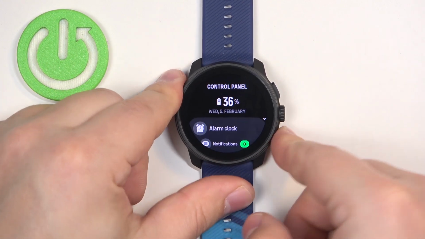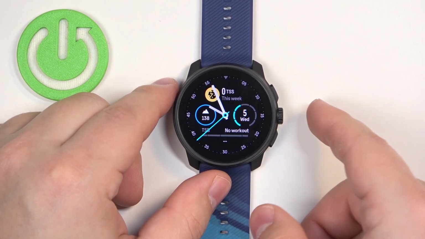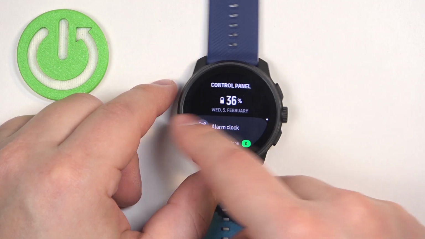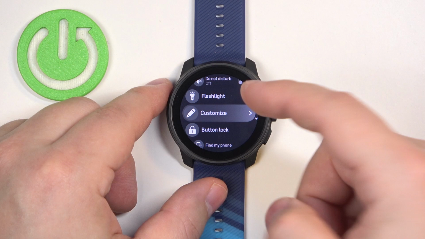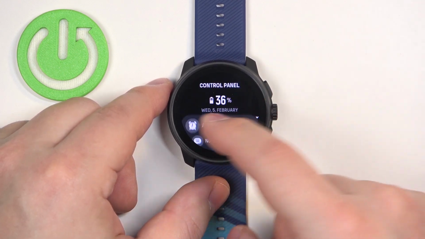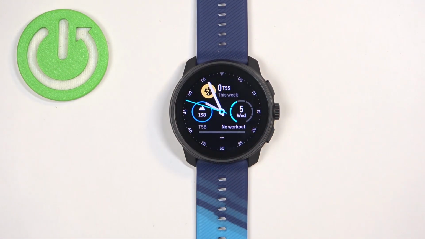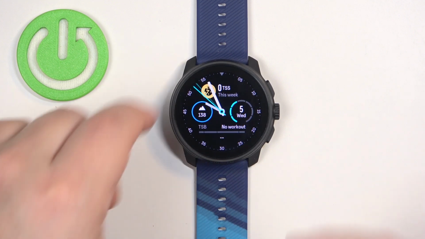And this will allow me to access the control panel quite quickly by swiping left on the home screen or by pressing the middle button on the home screen. And here we have it. And you can assign any widget from that list, which allows you to access some widget or information quickly, basically.